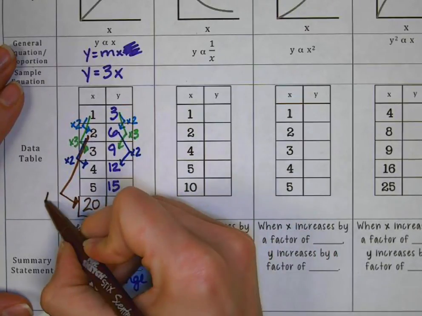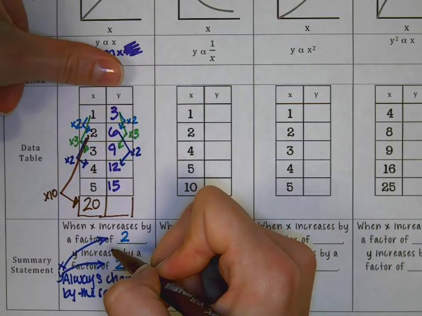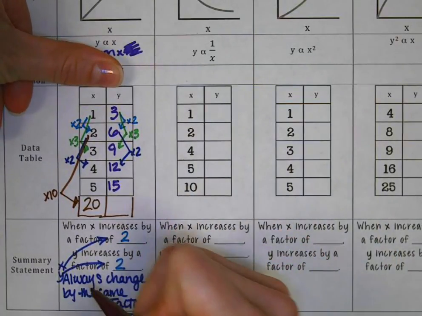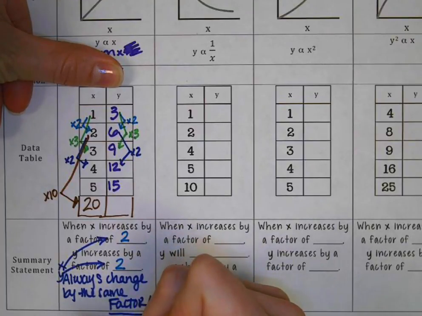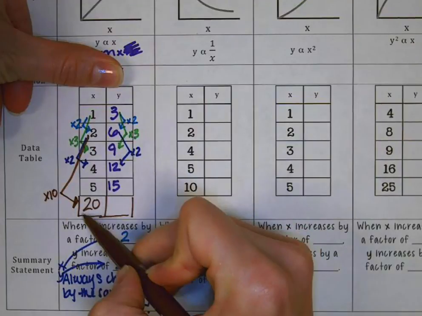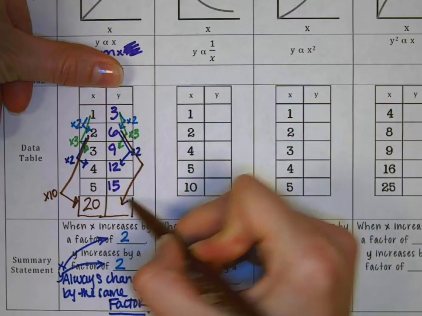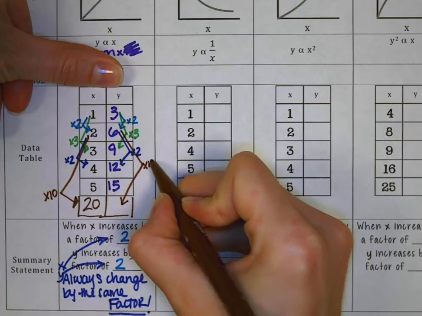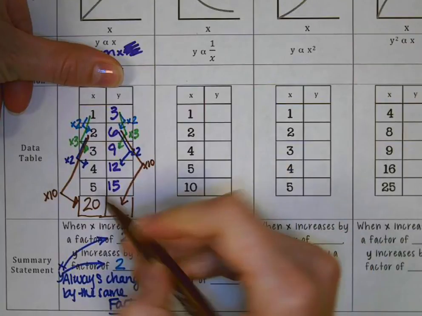I changed by a factor of 10. Now here's what we would want to do. We can cover up our equation so we could try to figure this out using proportions as opposed to plugging it into the equation. So if I changed by a factor of 10 from 2 to 20, that means from 6 to this number, it also should change by a factor of 10. So 6 times 10 is equal to 60.